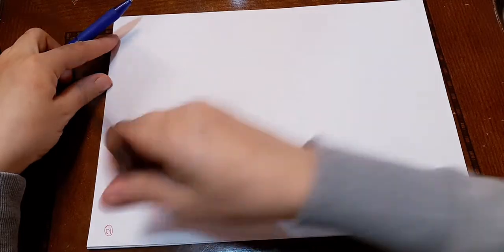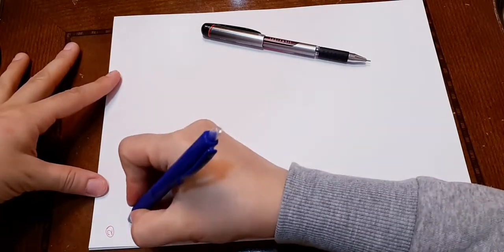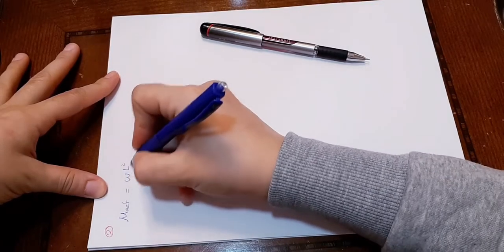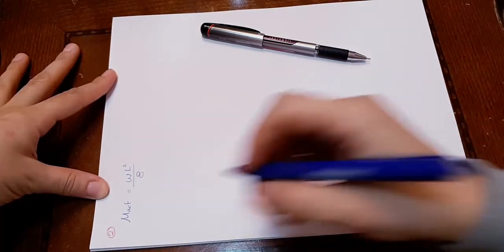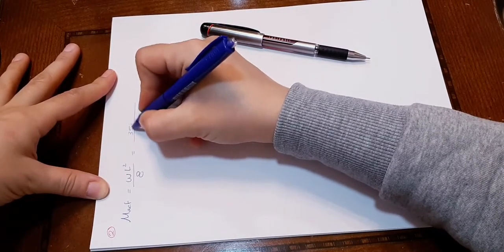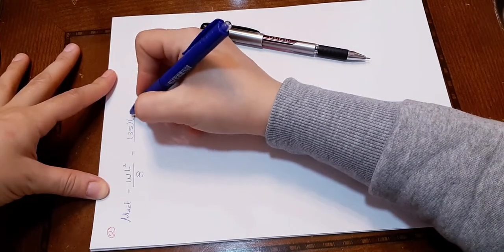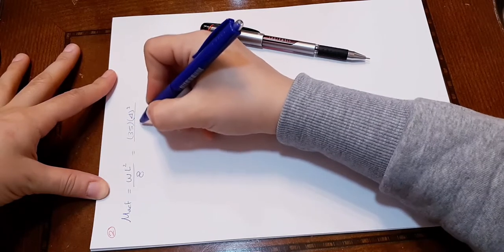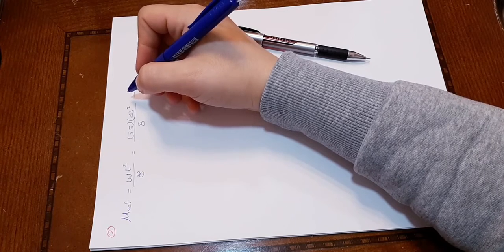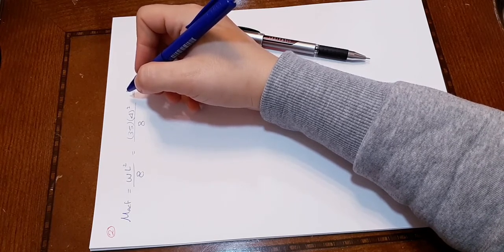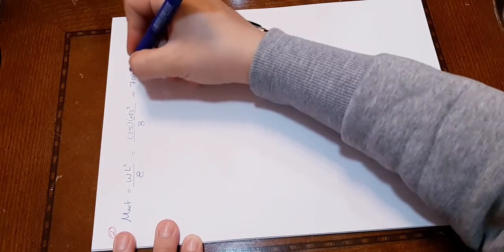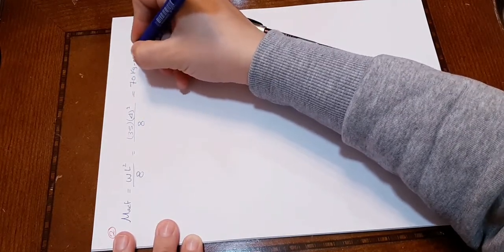M actual equals W L square over 8, equals 35 times 4 square over 8. The maximum actual moment in this beam is in kilogram meter.